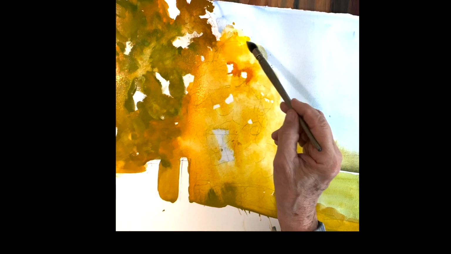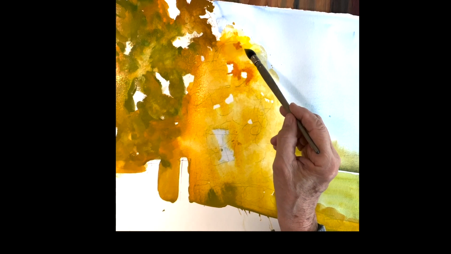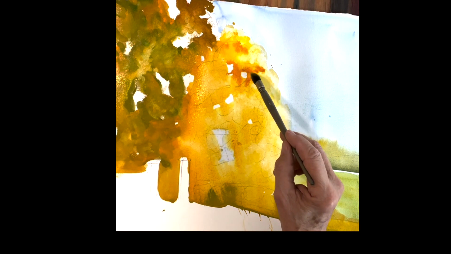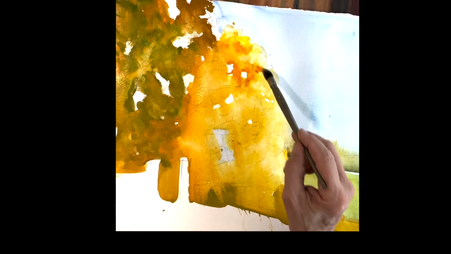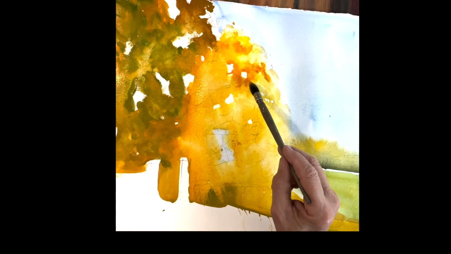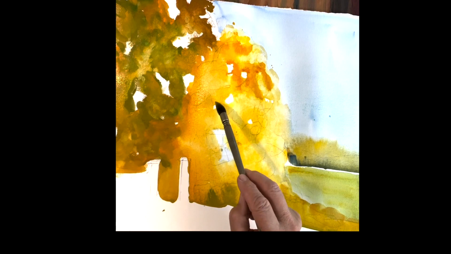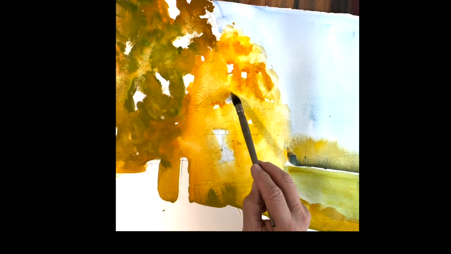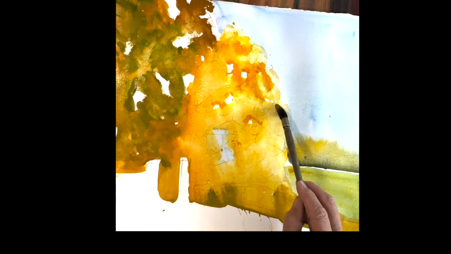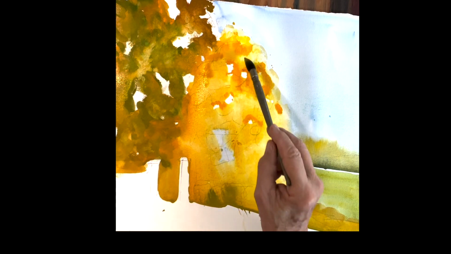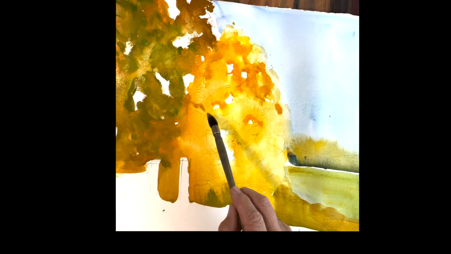All right, so what I'm doing here is I added some rose to the yellow-orange mix, so you can see it's a nice deep orangey red. And I'm going around the holes with that. That's where the light is not getting in there. It's inside the tree. So you're going to constantly build that. Let it run down. Touch it with a towel if you think it's too much.